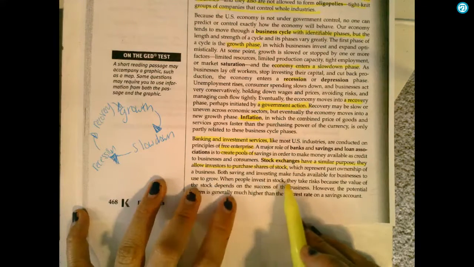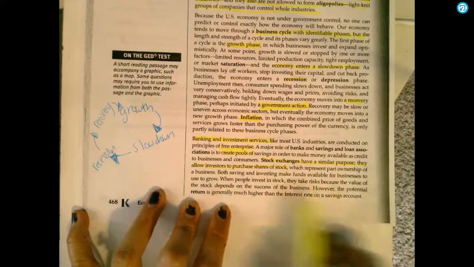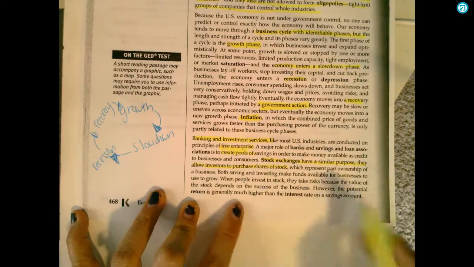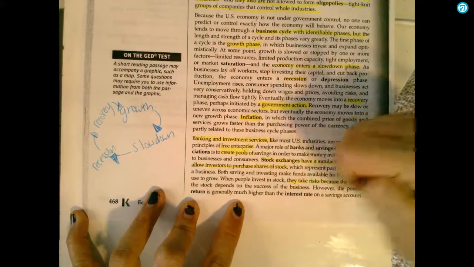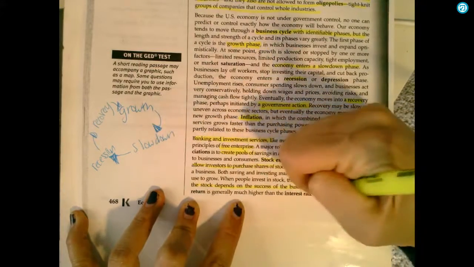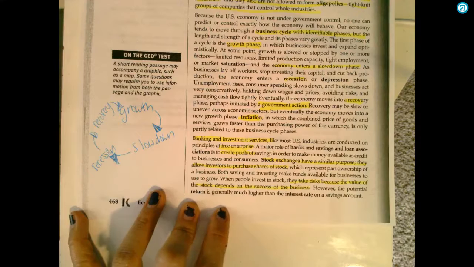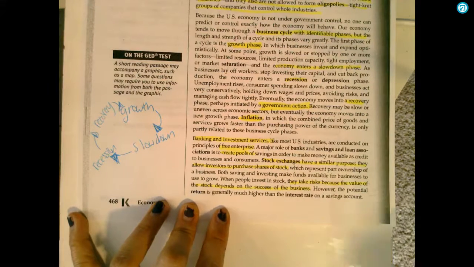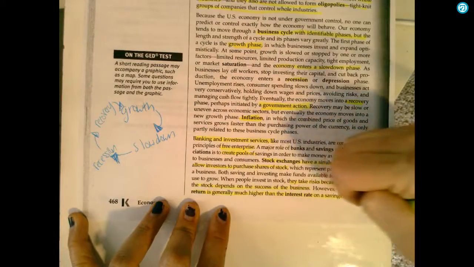Both saving and investing make funds available for businesses to use to grow. When people invest in stock, they take risks because the value of the stock depends on the success of the business. However, the potential return is generally much higher than the interest rate on a savings account.